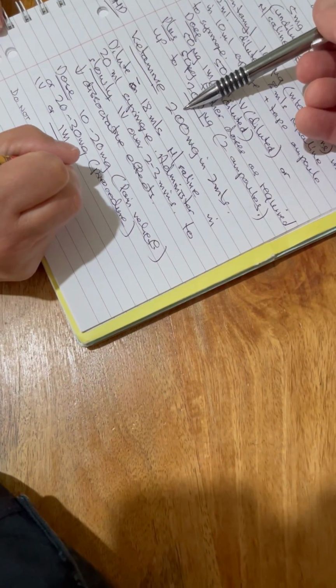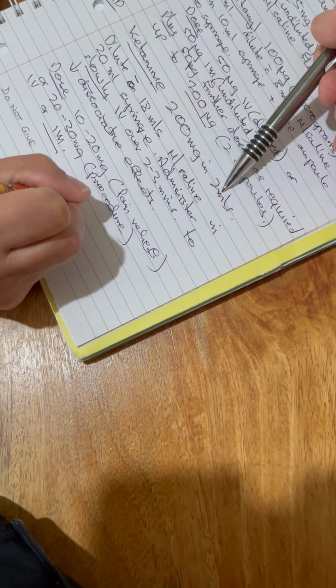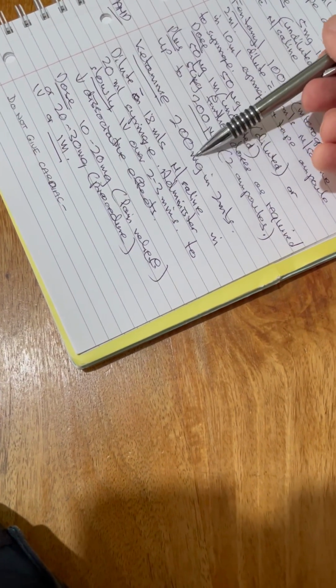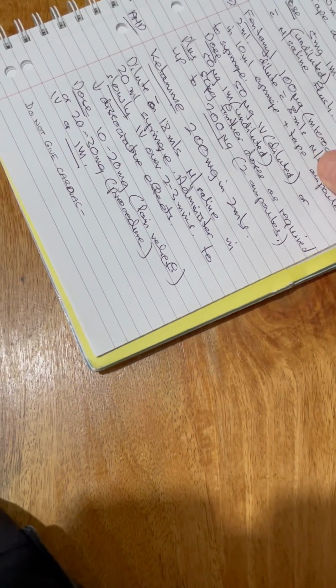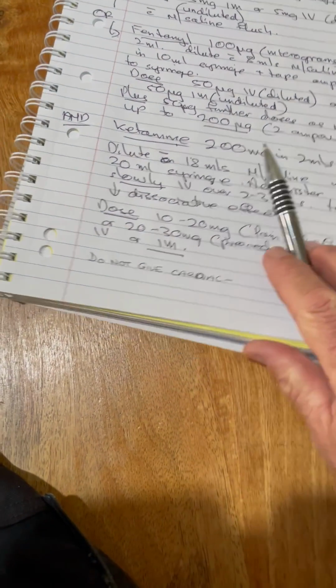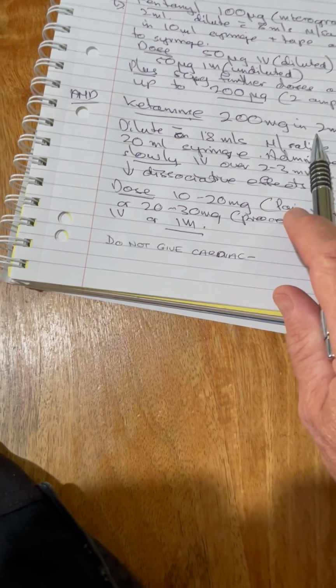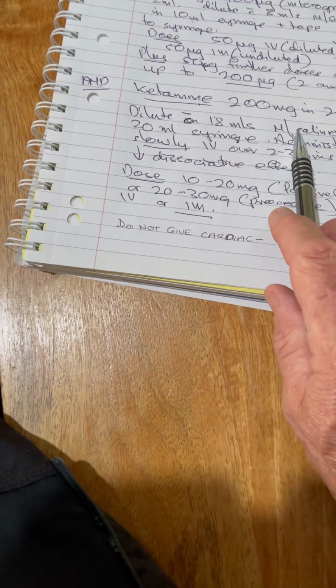All right, and we have 200 milligrams in 2 mils. Sorry, milligrams. The ketamine's milligrams, the fentanyl's micrograms. Ketamine, so 2 mils. The easiest way to dilute that is with the 20 ml syringe, which we've now got in the IV kit.